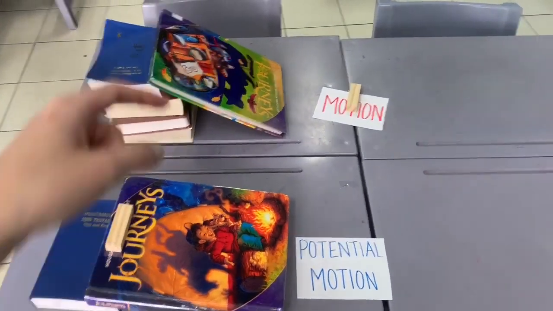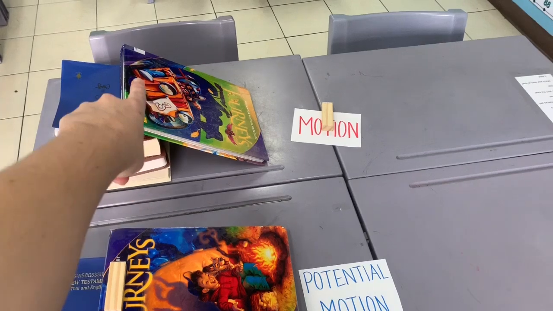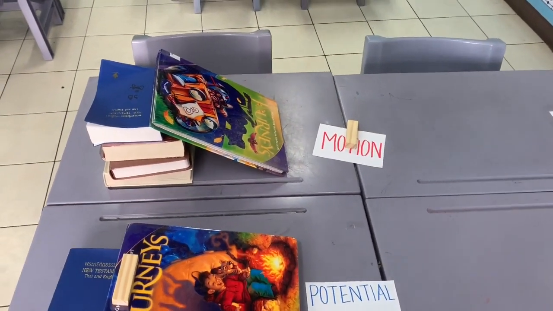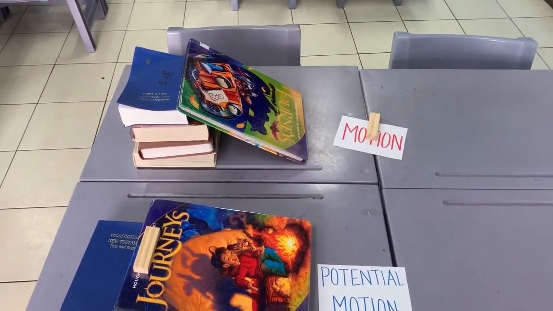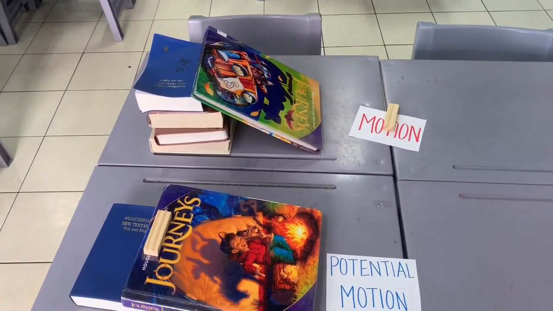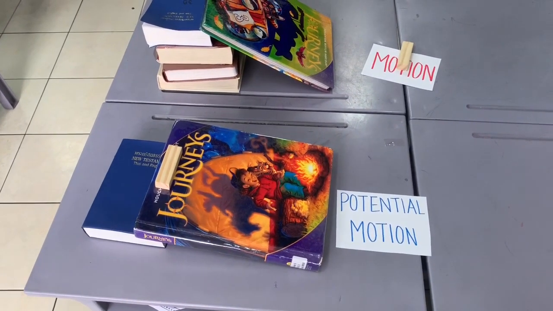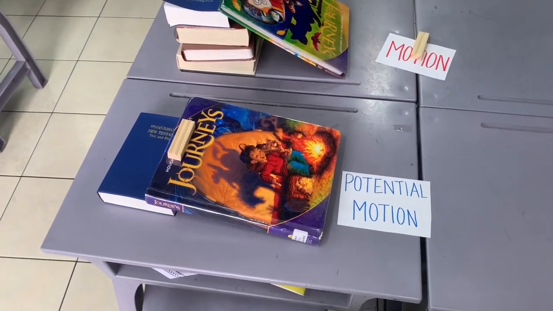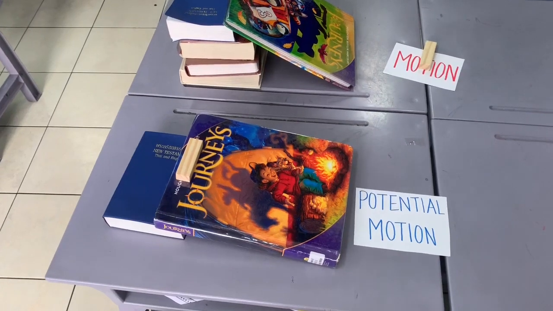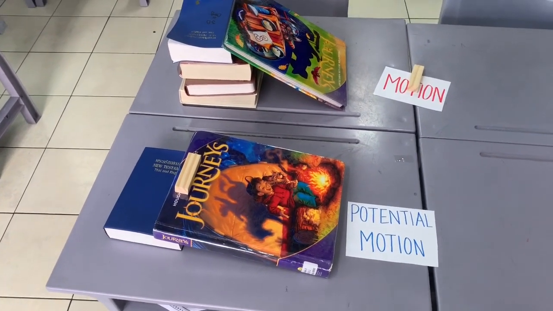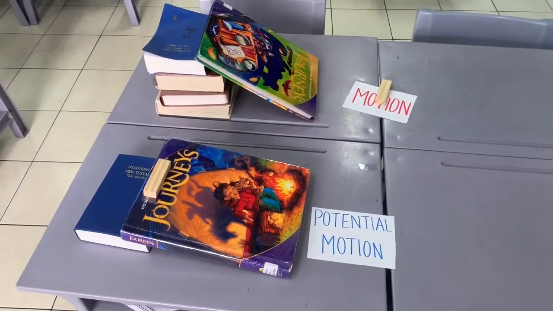After you decide if you're correct or not, you are going to explain why. I am correct in saying this one is motion because the object moved and the force of the friction was a lot less than the force of the gravity pulling the block down the ramp. I guessed that this one was potential motion. I'm correct because my object did not move. The force of the friction was a lot stronger than my force of gravity. So you will record that.